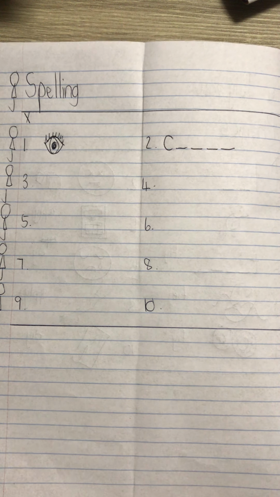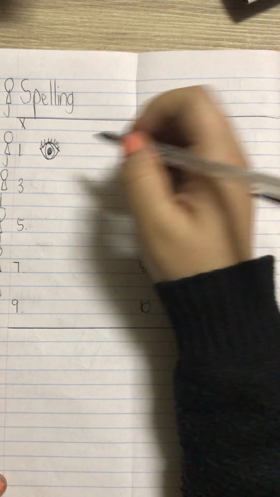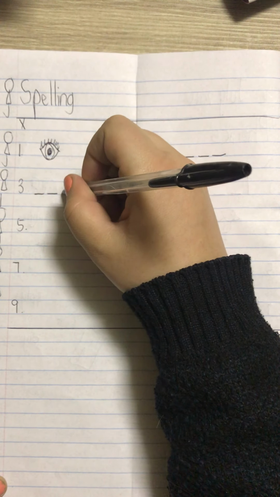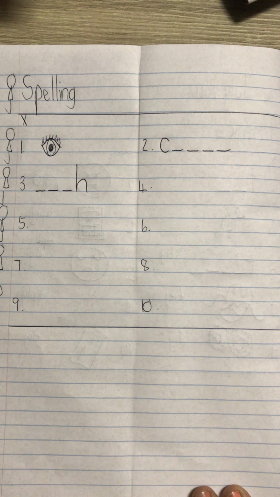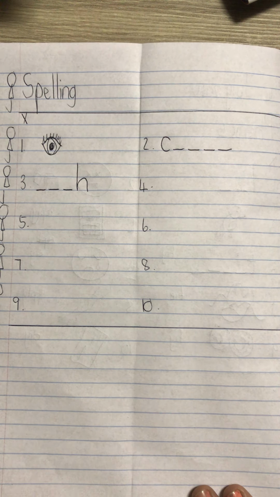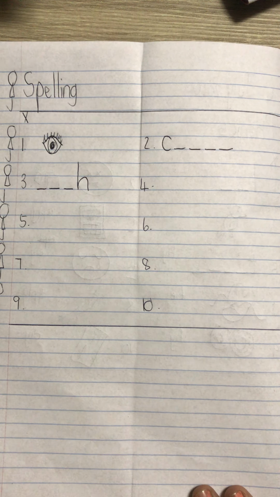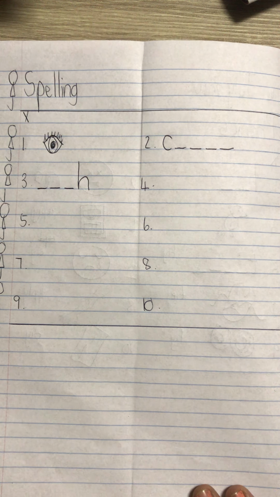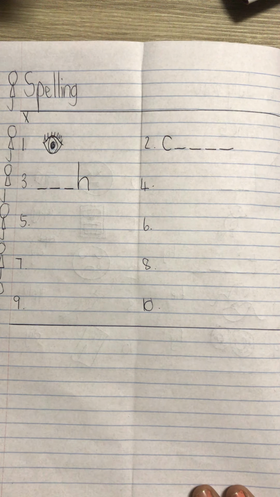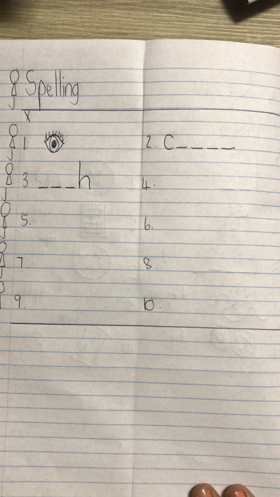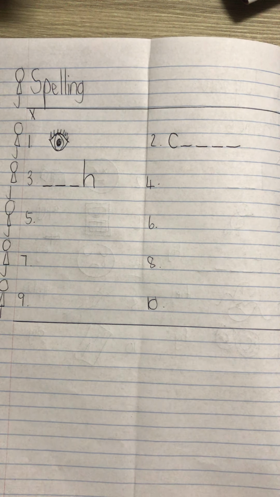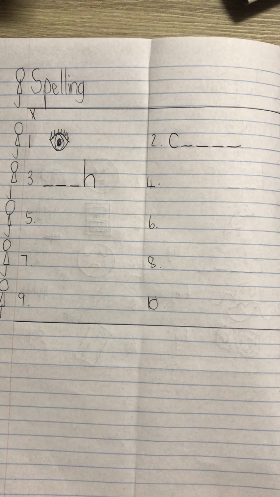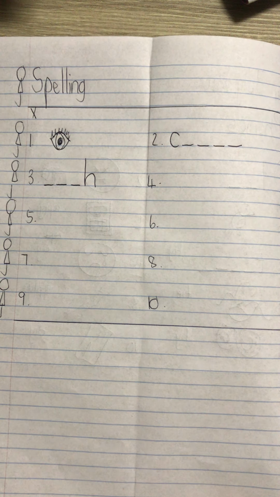Number 3. It ends with an h. The word is each. Each. The E sound, you will have to go study which E sound it is, because as you know, we have a lot of E sounds. Each. Each one of us. Each one of you can write all of these words. I know it. Each.